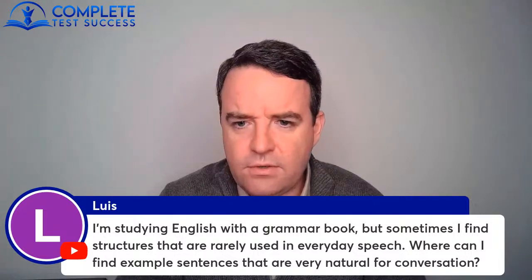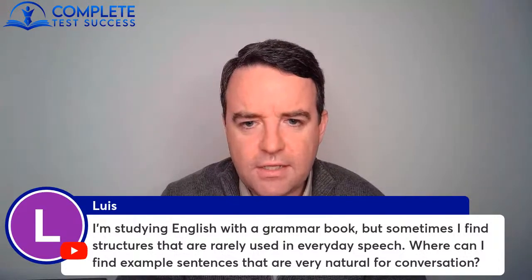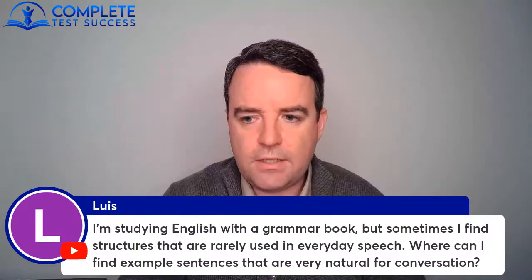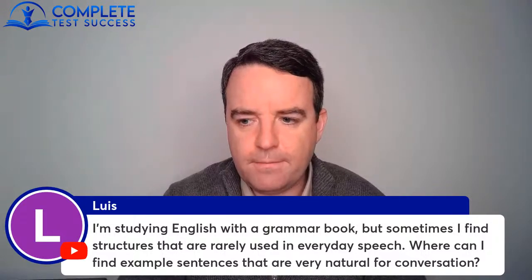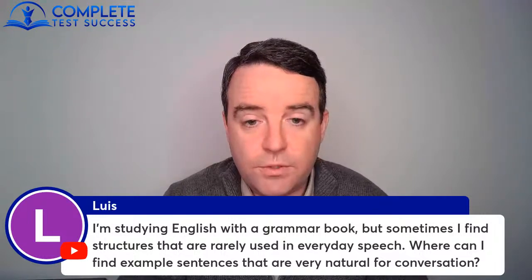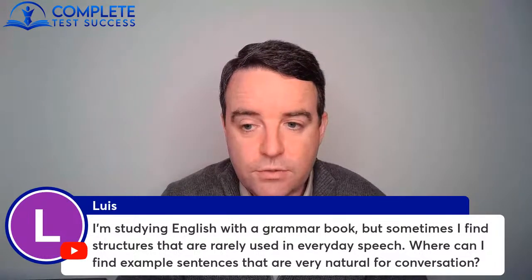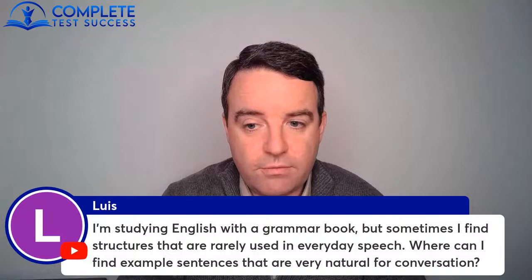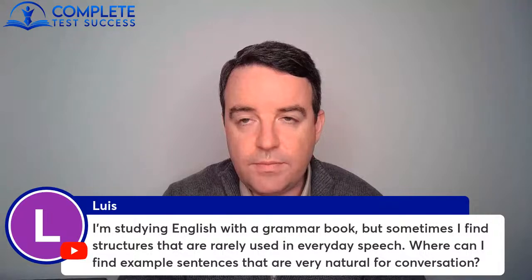Yeah, I mean, there are structures that we would use in writing that we would never use in speaking. So maybe you're looking at, like, the type of language we use in IELTS writing task 2, which would be quite different from the language that we would use in IELTS speaking. So you might be looking at structures that are suitable for writing, but not suitable for speaking. Speaking tends to be more basic. Speaking tends to be less organized.